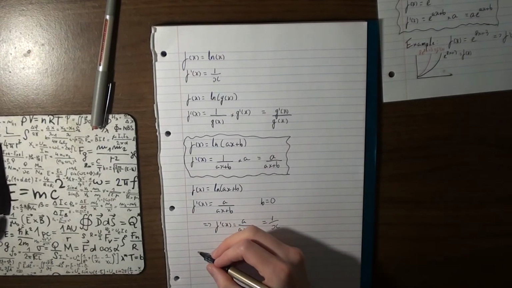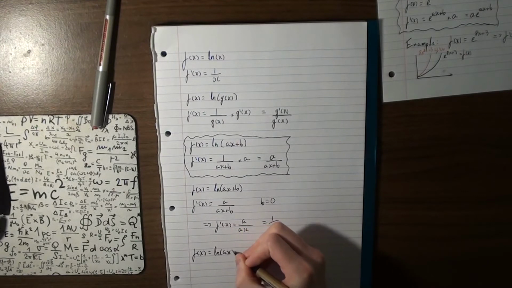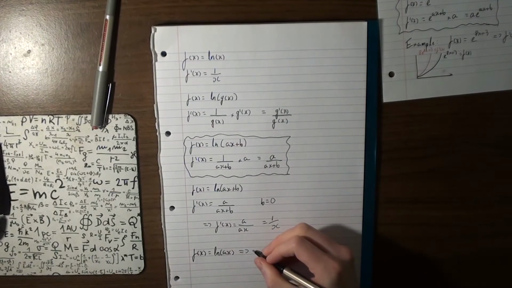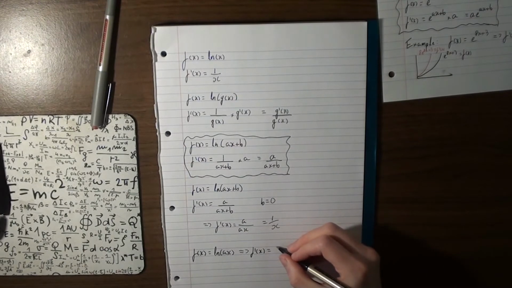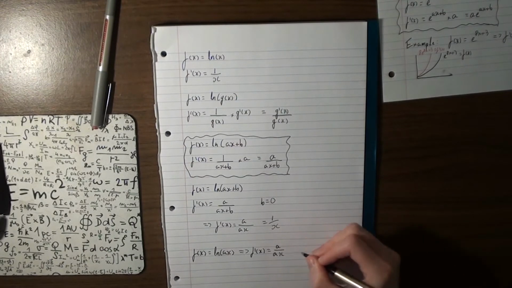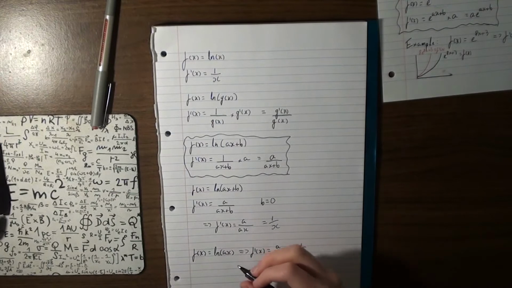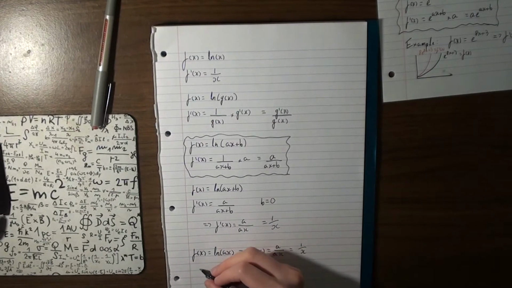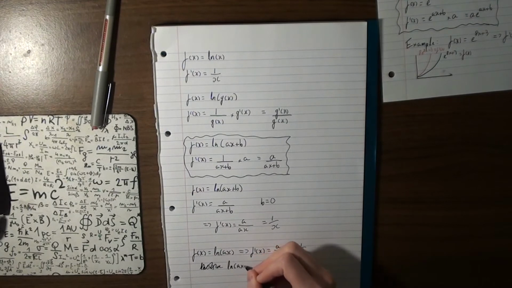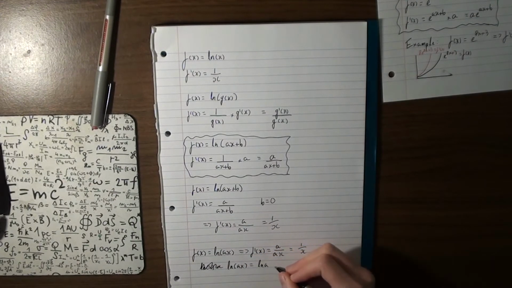So I'll do it last wee bit. f of x is equal to ln ax implies that f dashed x is equal to a over ax, because b is 0, which is 1 over x. Well, if we remember from laws of logarithms, ln ax is actually equal to ln a plus ln x.